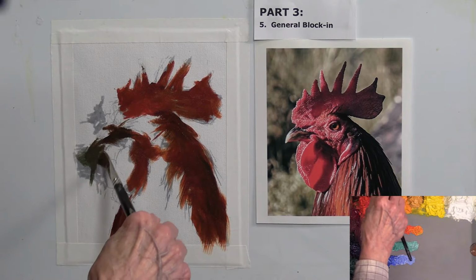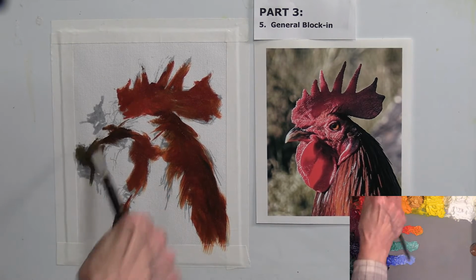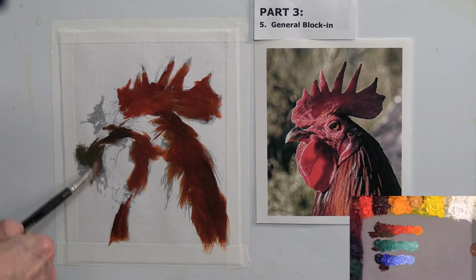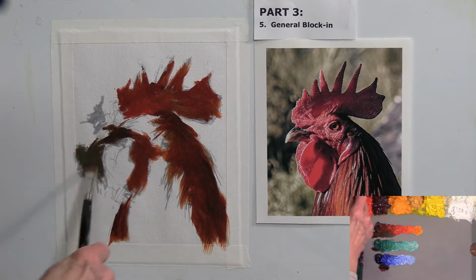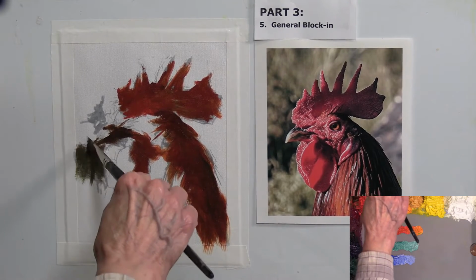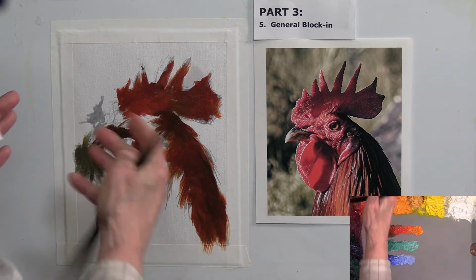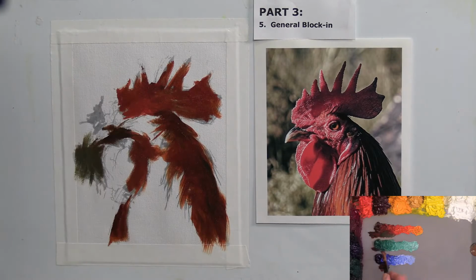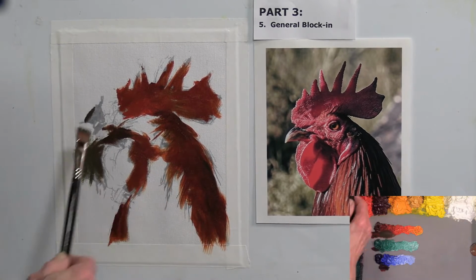So it takes the red out of it and causes it to go more neutral. I want to get that indication of some shadow back there. And so I will just use the blue-green and the red-orange, adding the blue-green to the red-orange, to desaturate for that shadow value.